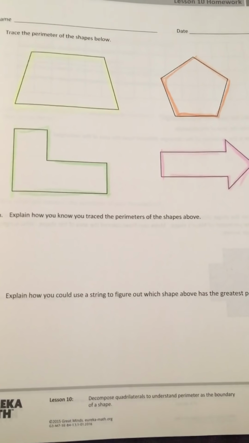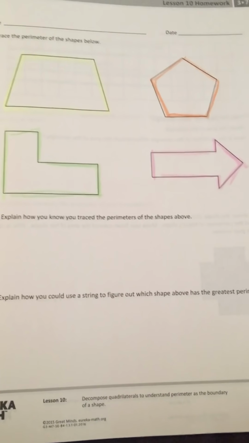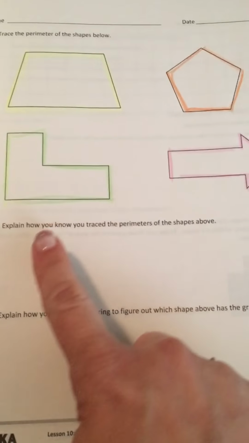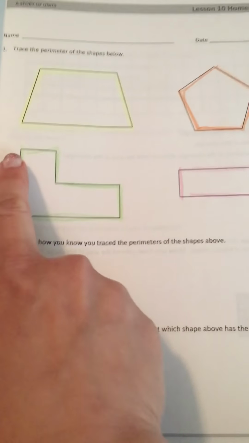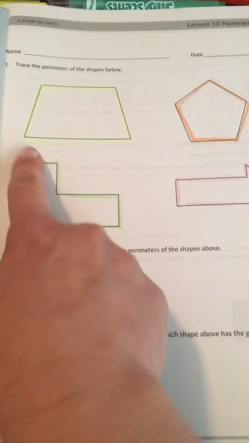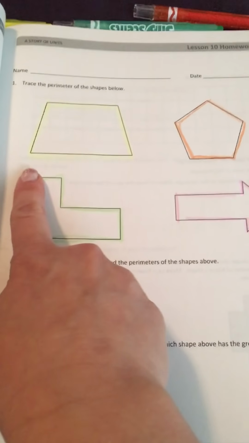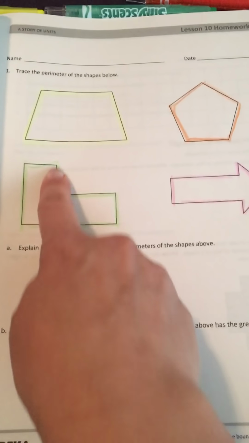Okay. Explain how you trace the perimeters of the shapes above. If you were going to just explain in words, how did you know this was the perimeter? Think of all that weird annoying thing I just said. How did you know this was the perimeter? Because it went around the outside and not the area.